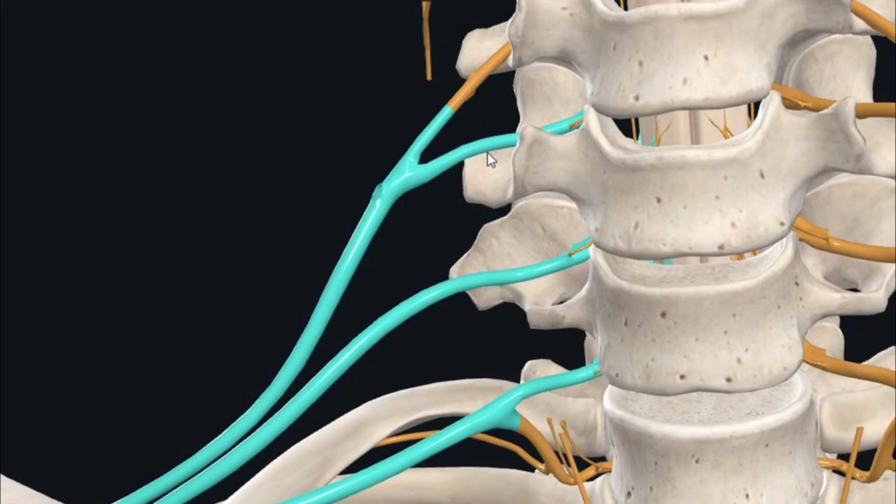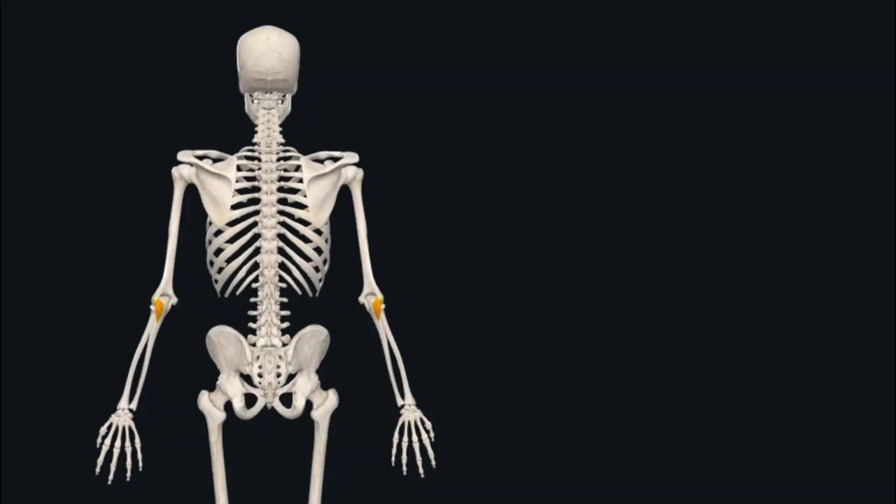The nerve roots that are involved in supplying the Anconeus muscle are the C6, C7, C8 cervical spinal nerves. So that's all about the anatomy of the Anconeus muscle.